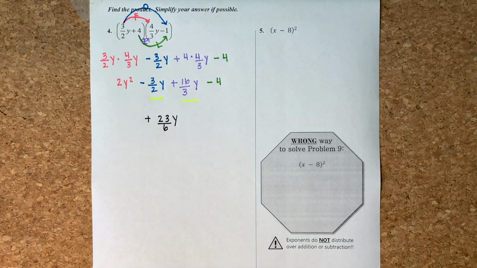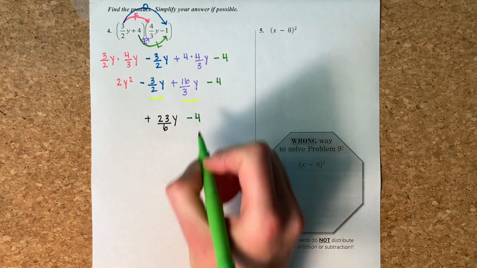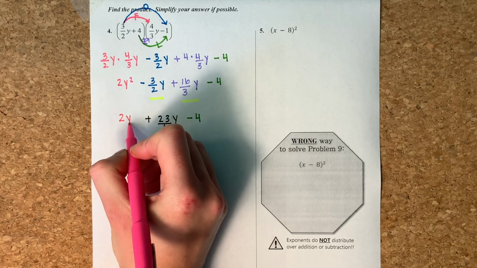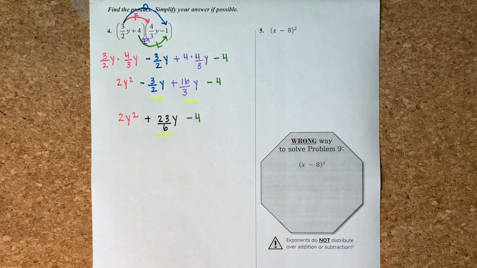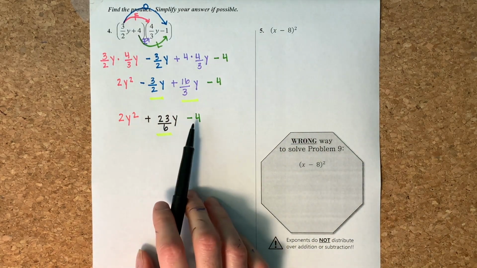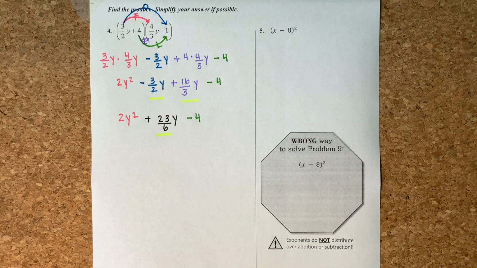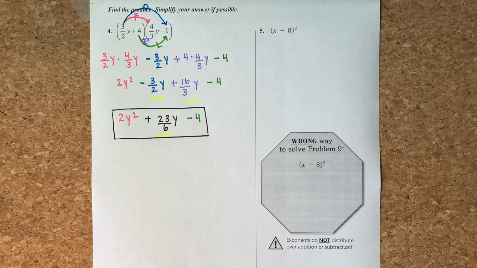And then let's bring down the other pieces, the -4 and the 2y squared. Now we've simplified as much as we can. None of these are like terms, so we've arrived at our final answer. Let's take a look at another example.